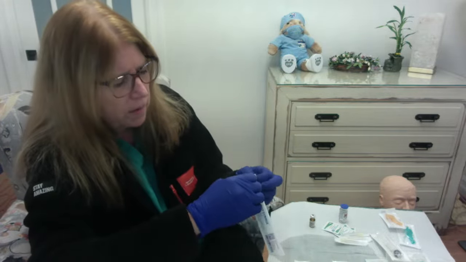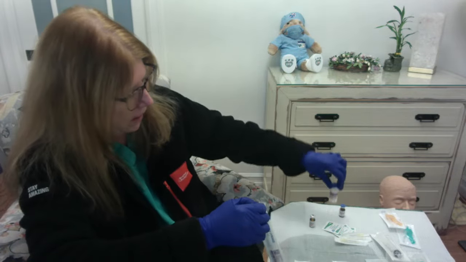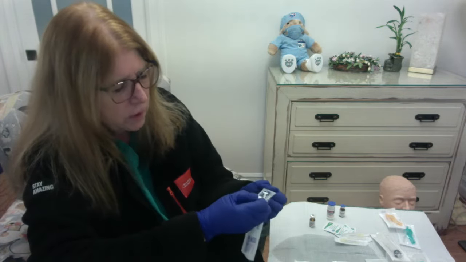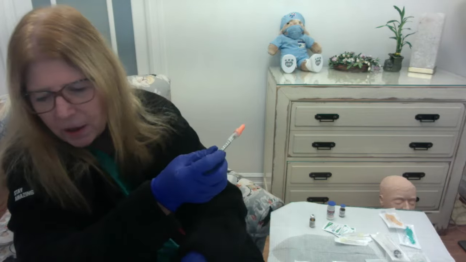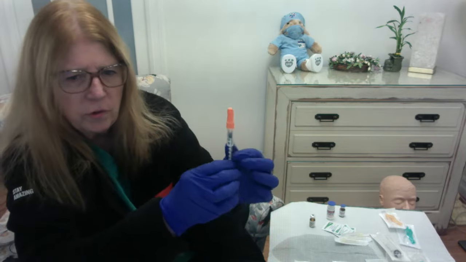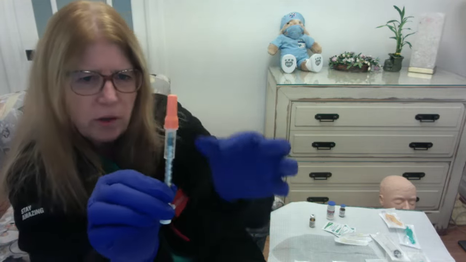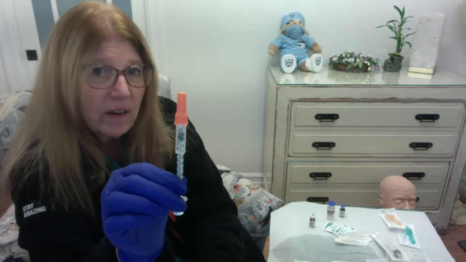So I'm going to open this up because our large vial here is actually a vial of insulin. So let's say that I needed to draw up 20 units of insulin, okay? So this is a different type of syringe now. You'll see this sort of cuff that's on the outside. That is a safety mechanism.